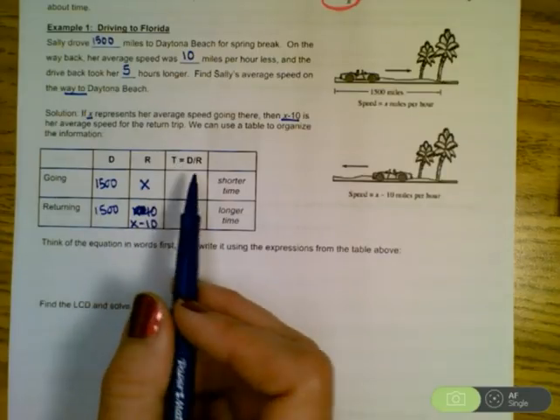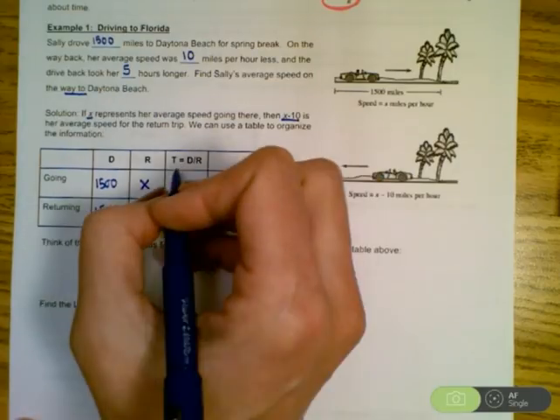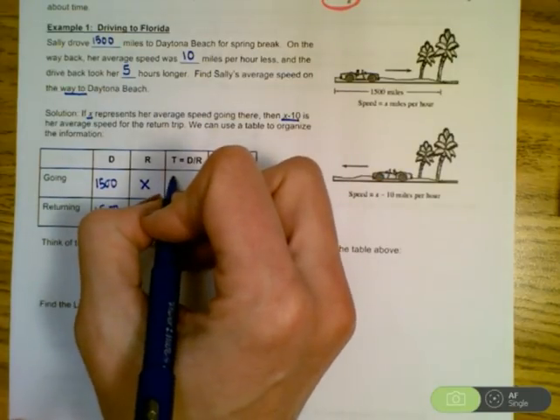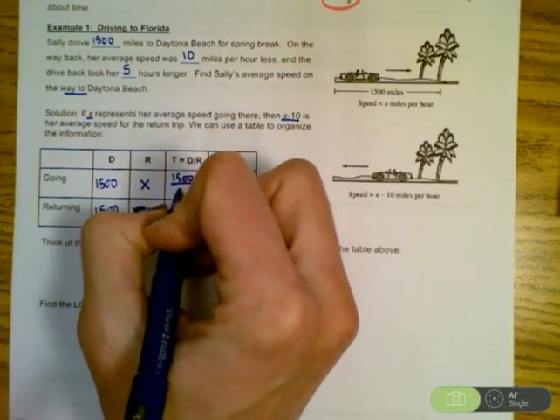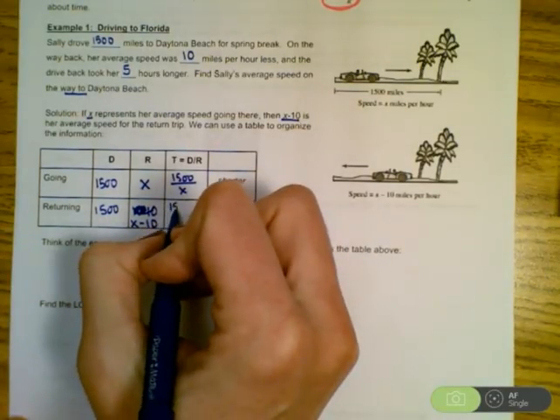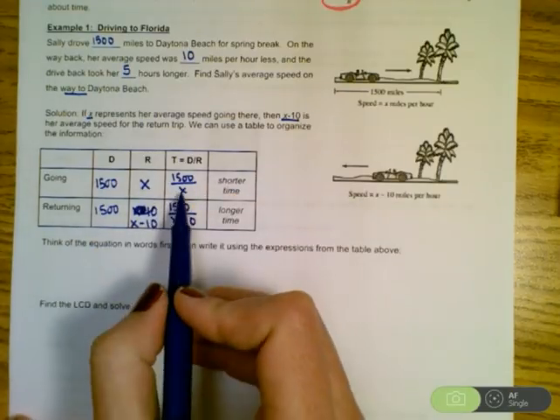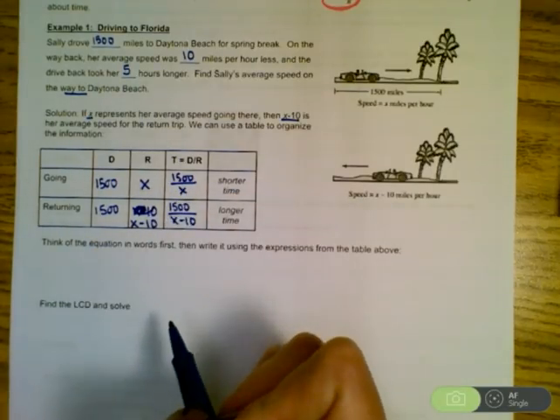Then her time equals her distance divided by her rate. So her time going would be 1,500 divided by x. And then her time returning is 1,500 divided by x minus 10. So once we know what x is, we can figure those out.